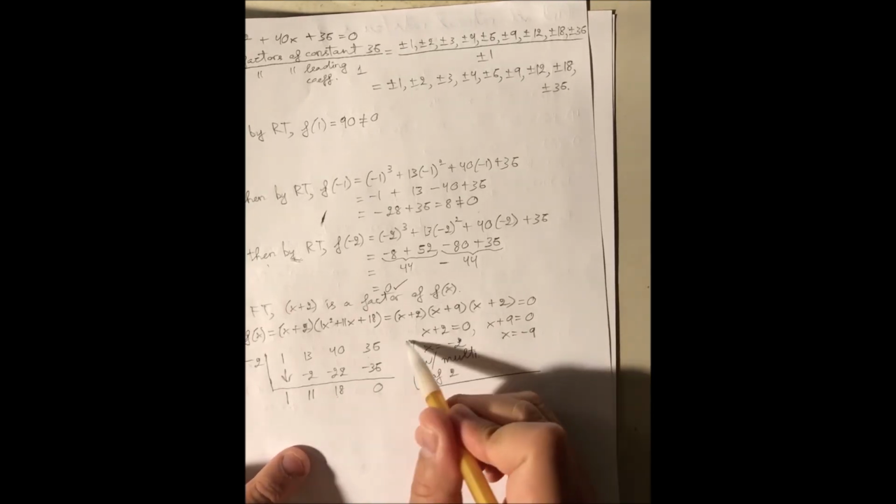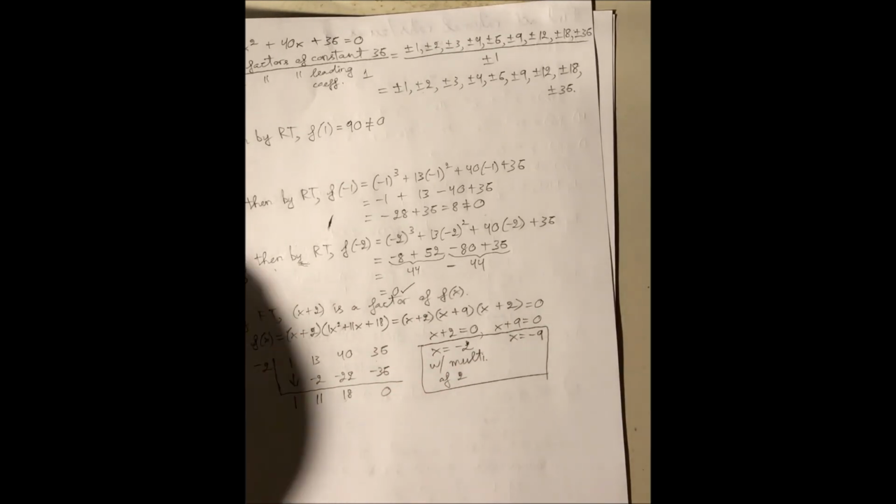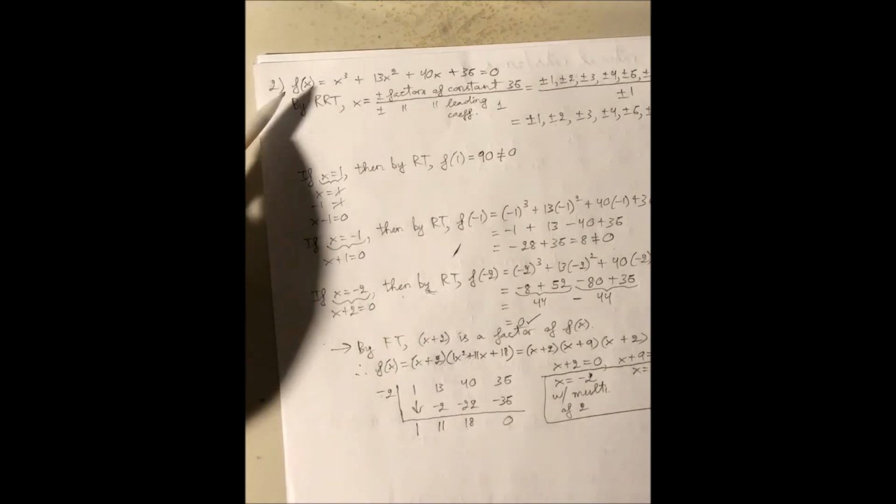So guess what? This is the final answer. These 2 x values are all of the rational roots of this function.